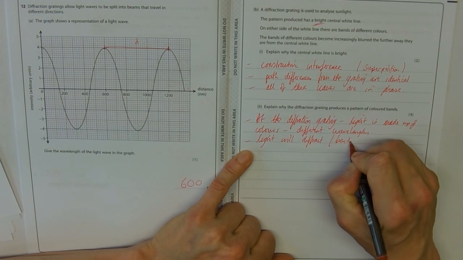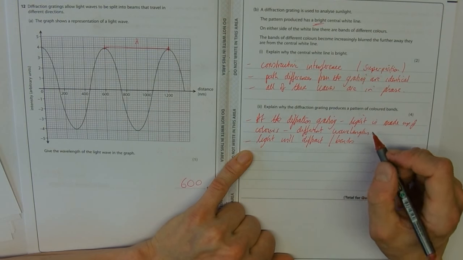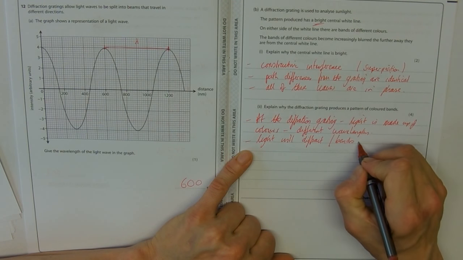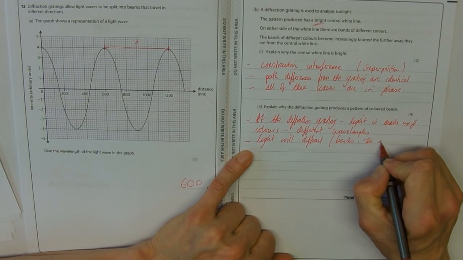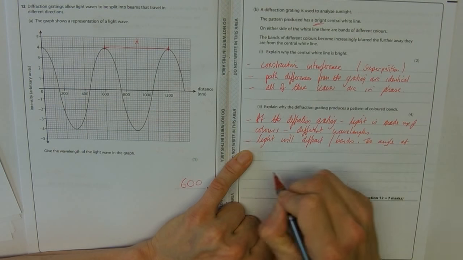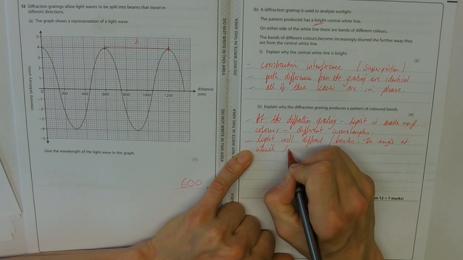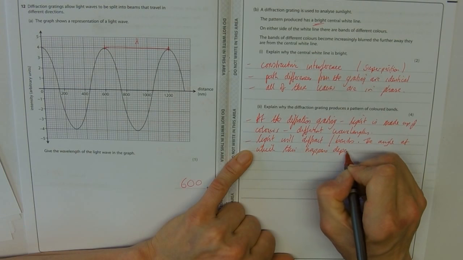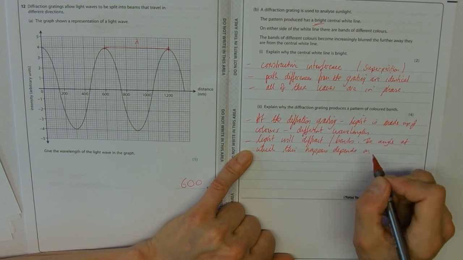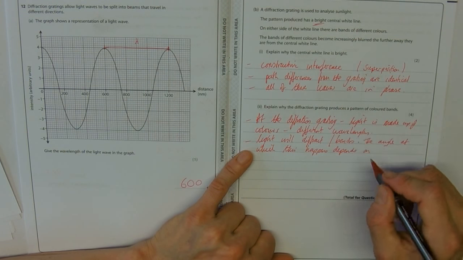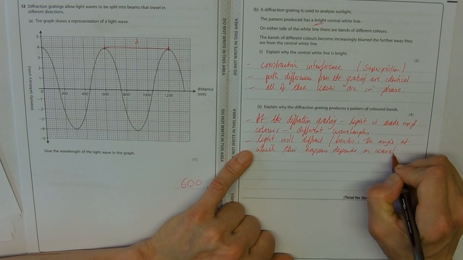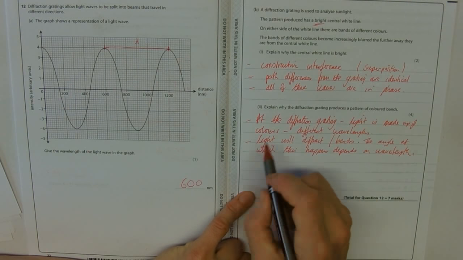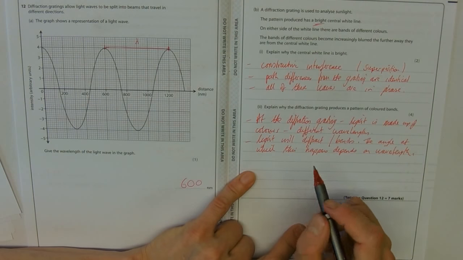Let's put that into English. Bends. And the angle at which this happens depends on what we've just said: it depends on wavelength. So that's what happens at the diffraction grating.